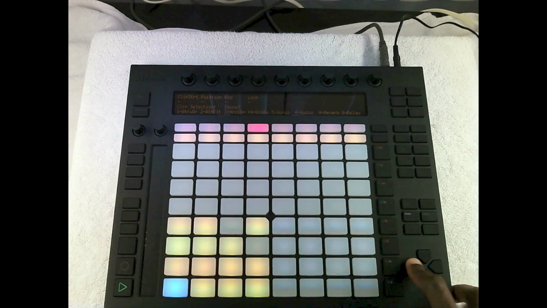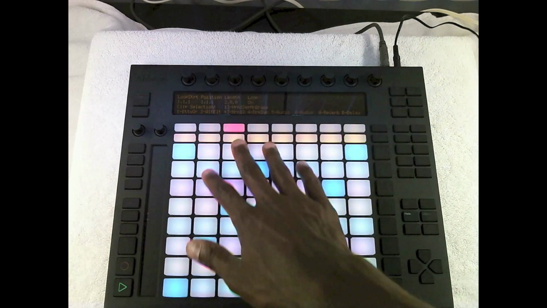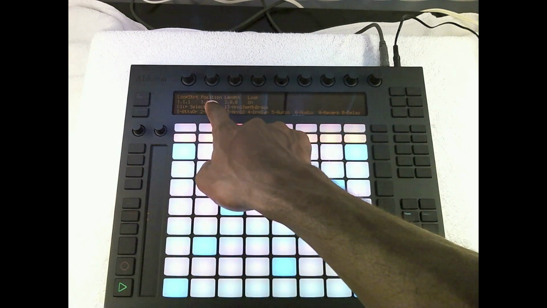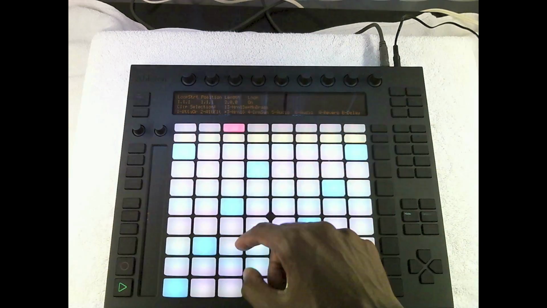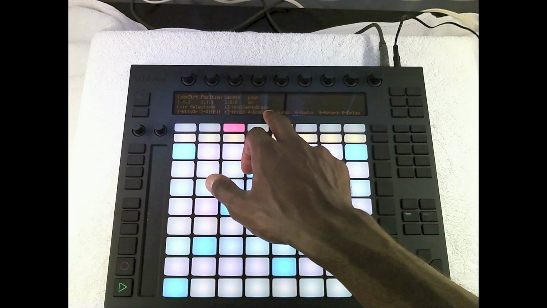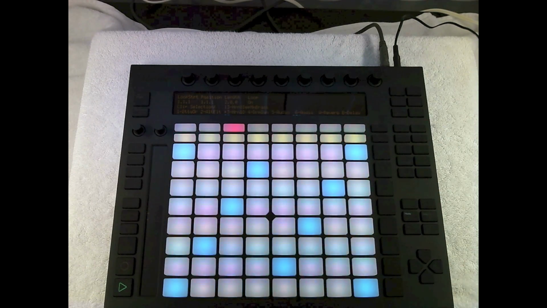This is clip mode right over here. Right now we're in that horn line that I just played. As you can see, there's a loop start and a position length loop on that you could change. And it's got the clip name, which is very nice. And there's some modifiers that we'll talk about at a later time.